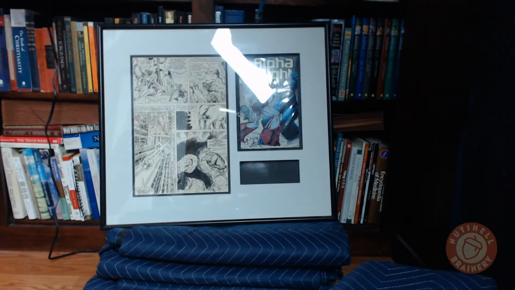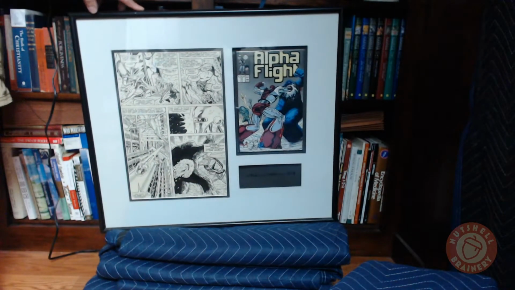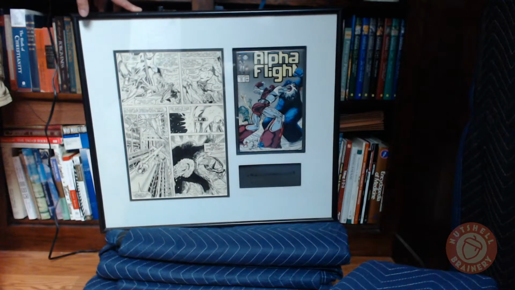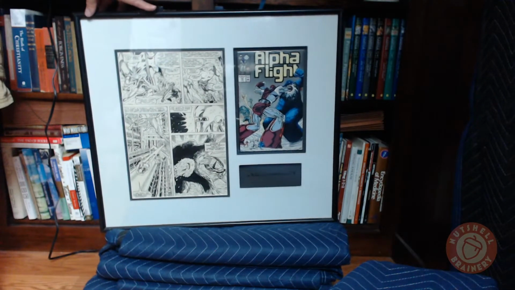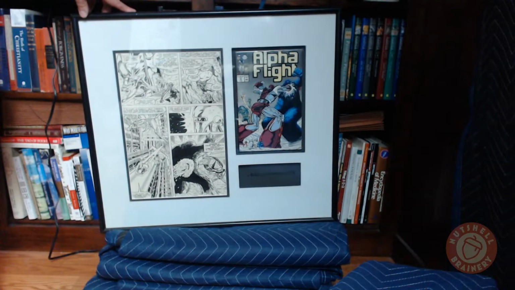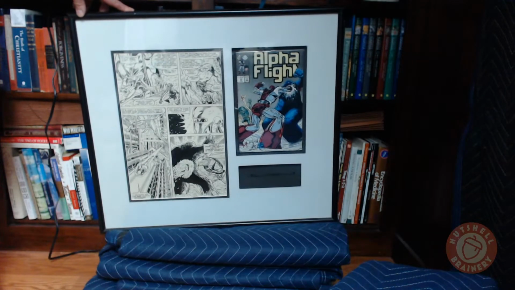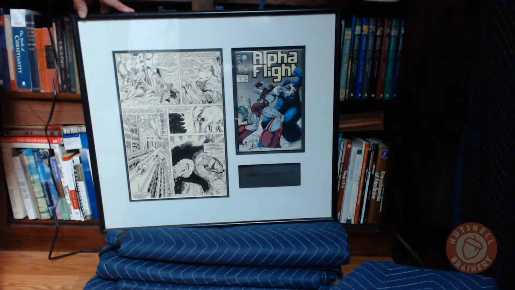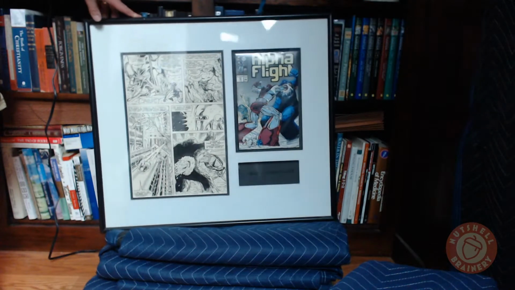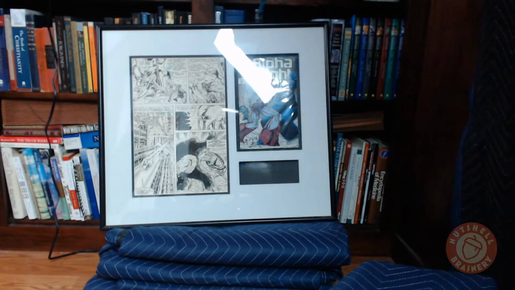I know you can barely hear me, but this is some original art by Jim Lee that's connected with, or it's a page inside of, Alpha Flight number 55. So in this frame, I have the original art by Jim Lee, as well as the comic book that is included.